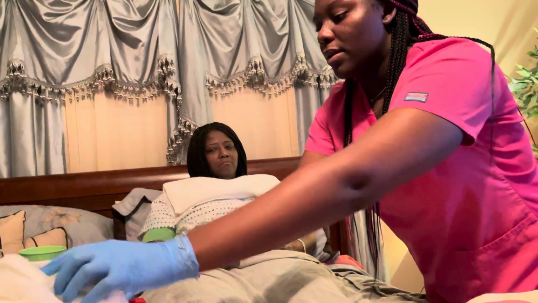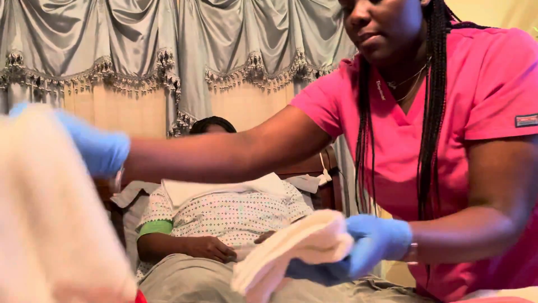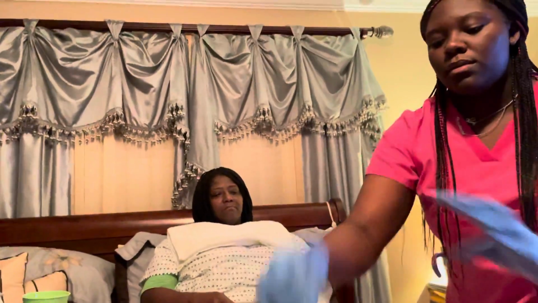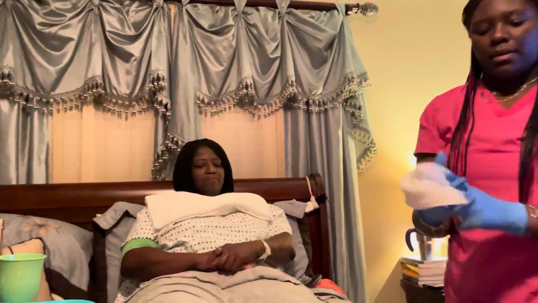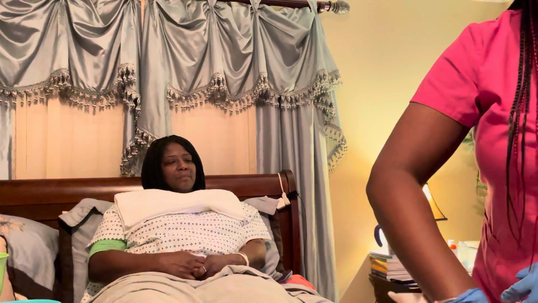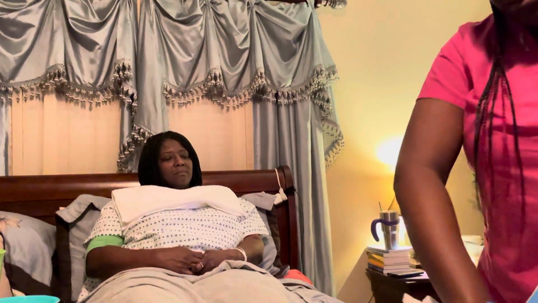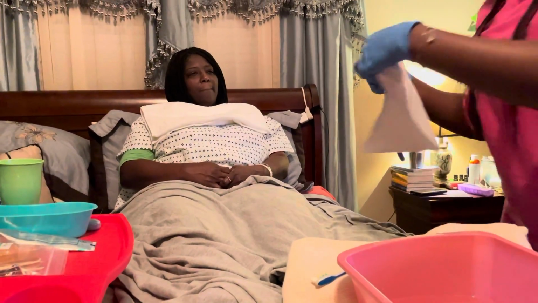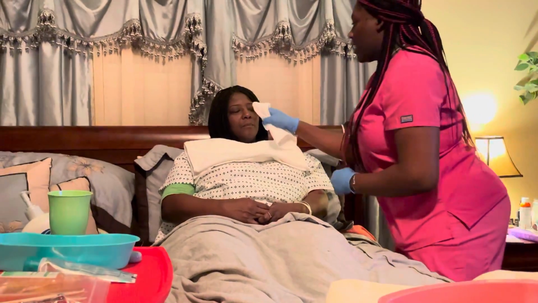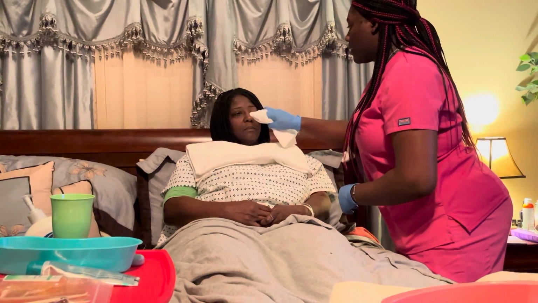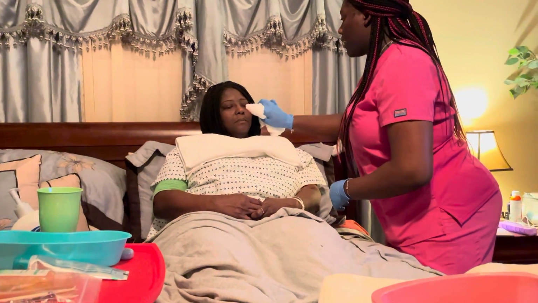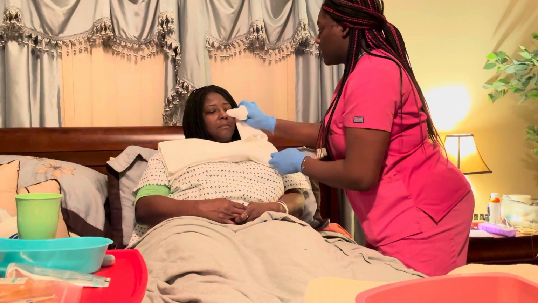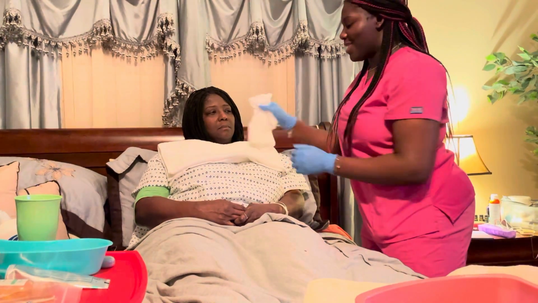All right, and I'm going to go ahead and start your modified bed bath. Making sure that I wet the washcloth. I'm going to start with the inner aspect of the eye, moving to the outer aspect of the eye, using a different part of the washcloth each time.